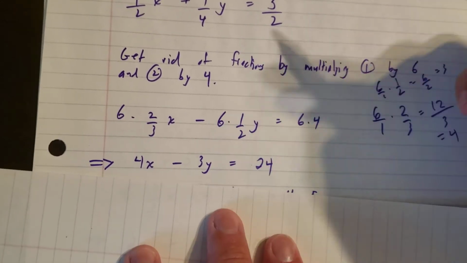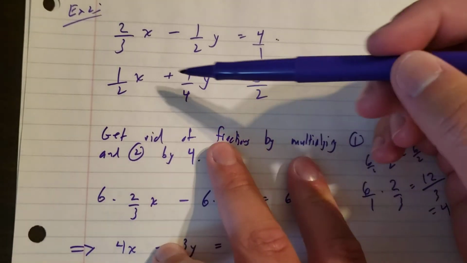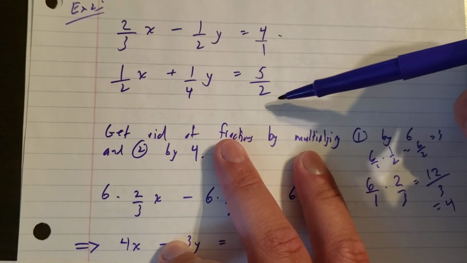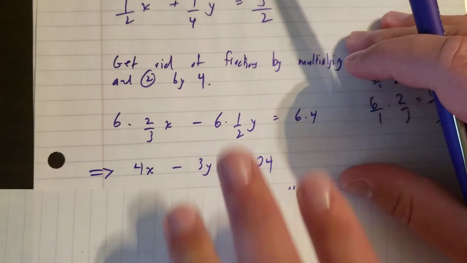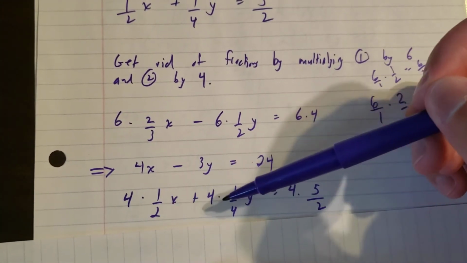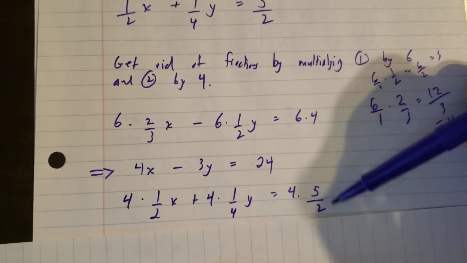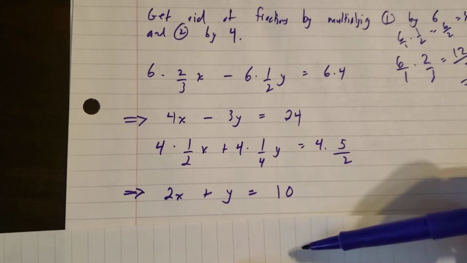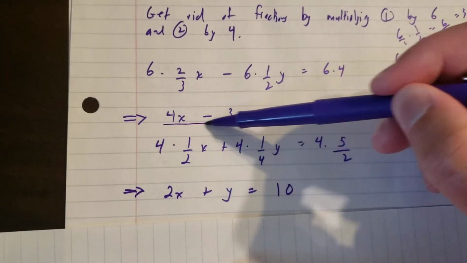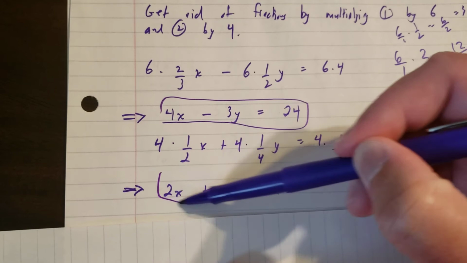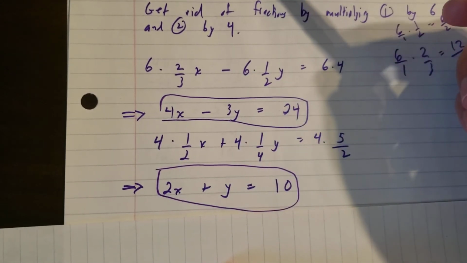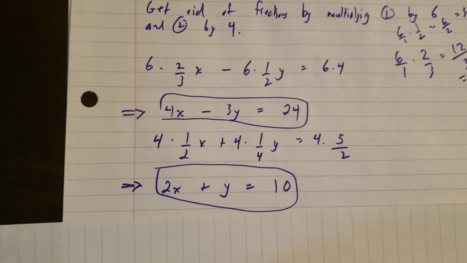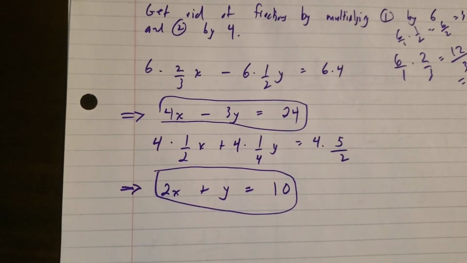Now I'm going to take the second equation, with common denominator 2, 4, and 2. All of these denominators go into 4, so I can multiply this equation by 4. I take everything, multiply it by 4, following the same process. That gives me this here. So now I've got these two equations. They are equivalent to what I started with, but they're much nicer to look at. Now I can take these two and perform the elimination process on them.